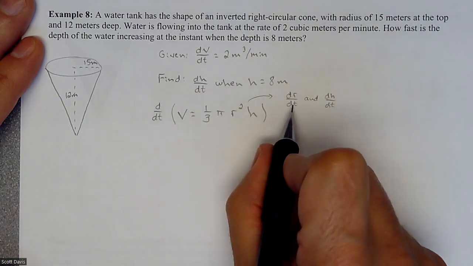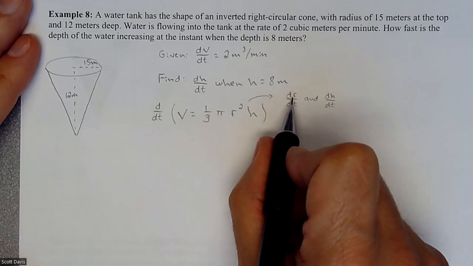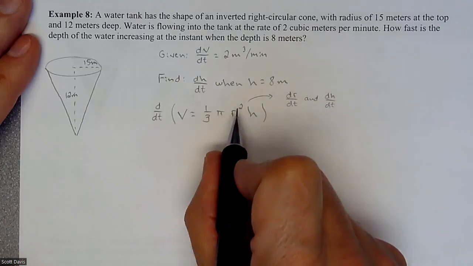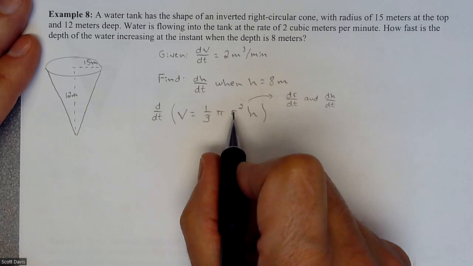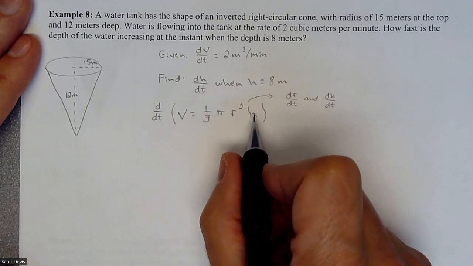The problem is that we don't know the rate at which the radius is changing, and we're not going to find it. So we have to basically get rid of an r. We need to sub out an r and replace it with an h. That's what we pretty much always have to do on these types of problems with cones.